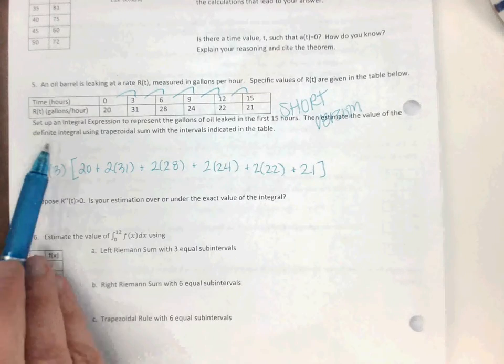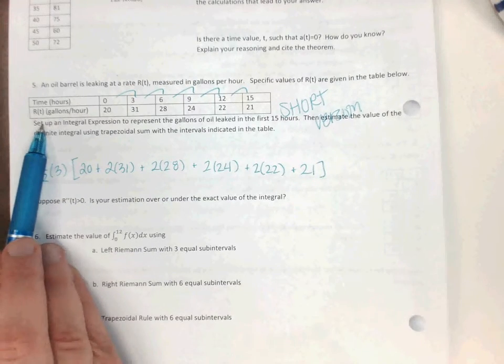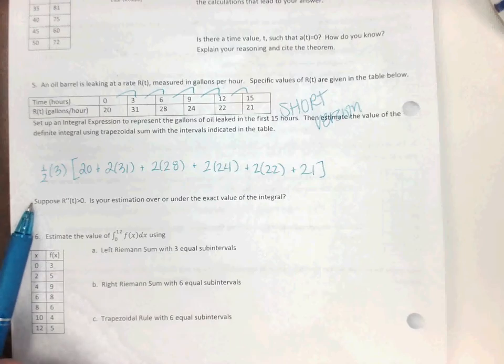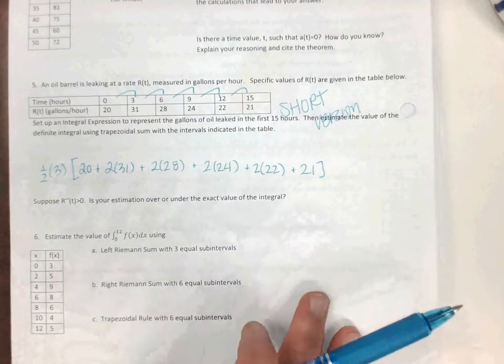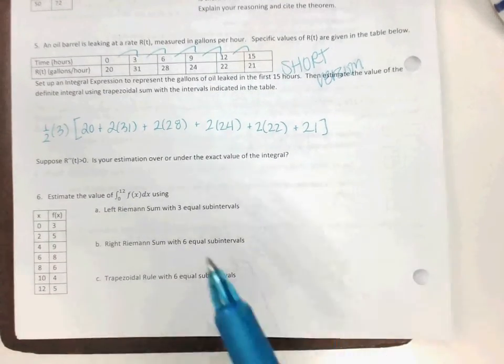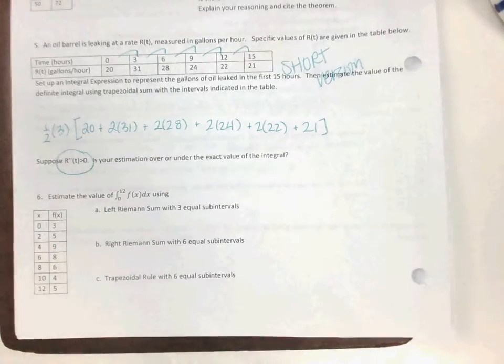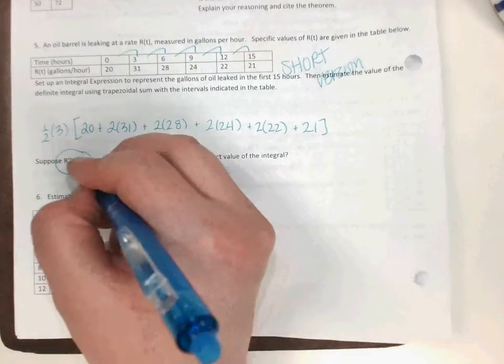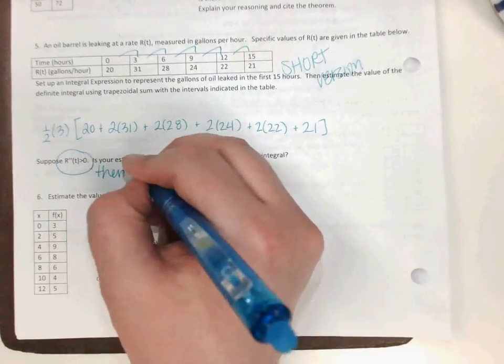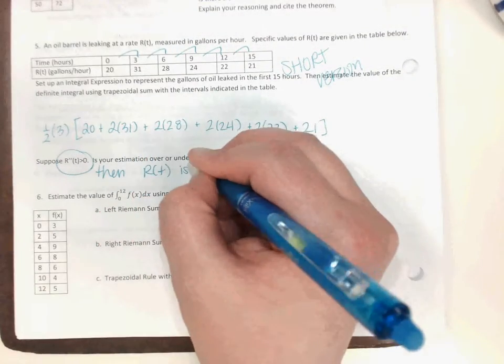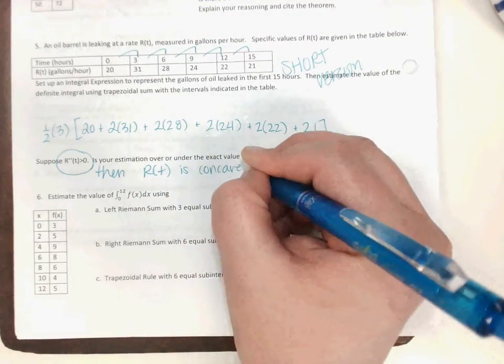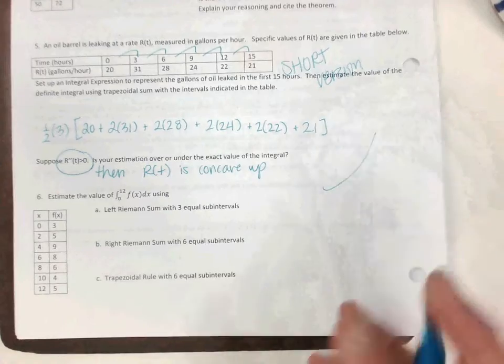So set up an integral expression, boom. Okay, we already did it. Now go to the second part. This time it tells me r double prime is greater than 0. What does that tell me about concavity? Then r of t is concave up. Draw a little concave up graph. Make it like that.